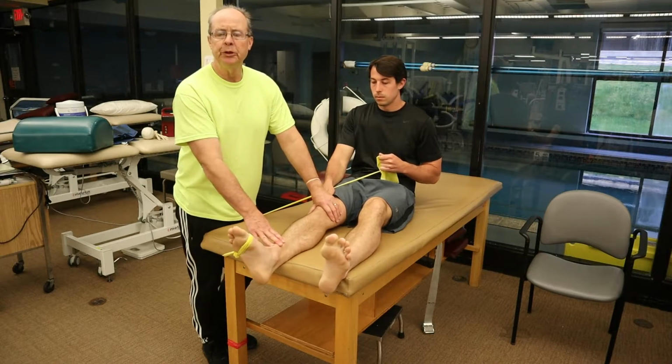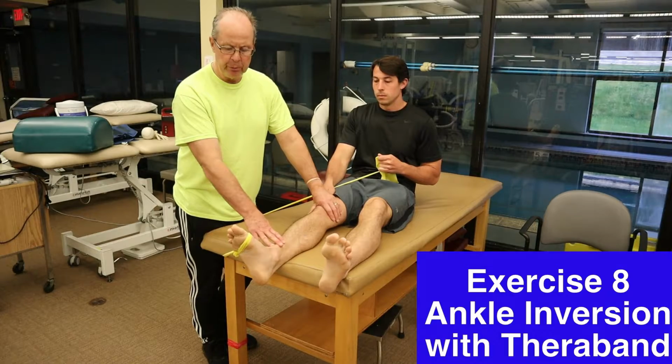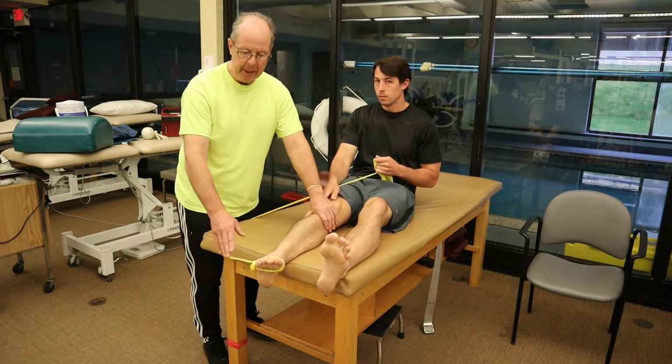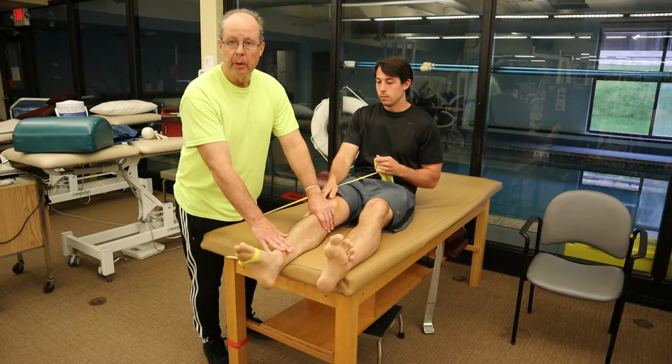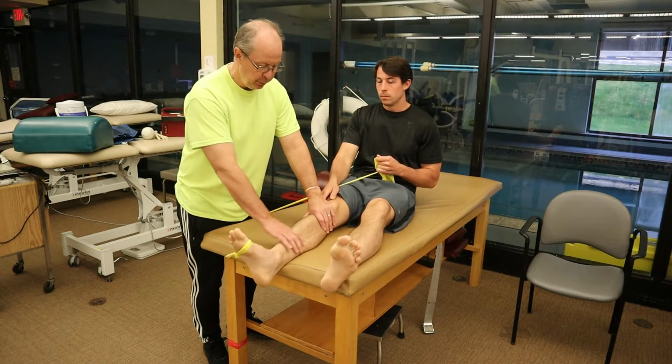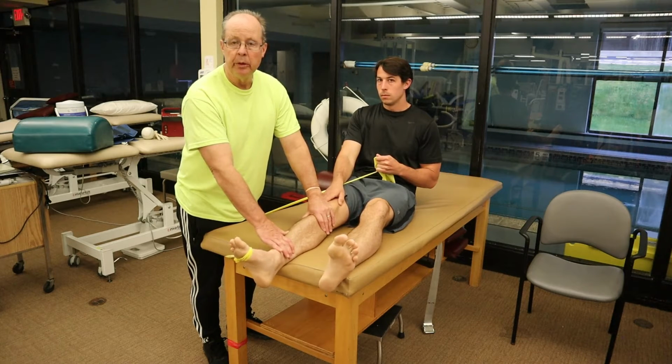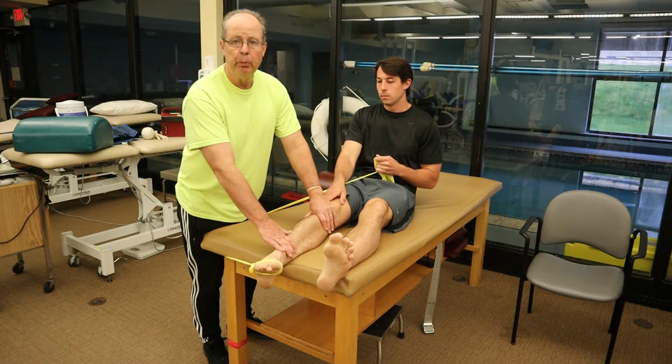So for the first resistive exercise I'm going to show you, it's going to be ankle inversion, and just going to wrap an easy band, TheraBand, around the table. Try not to move your hip and knee too much, and just pull your ankle in. If this is painful, then don't push through it. Your ankle needs a little more time to heal before you start this.